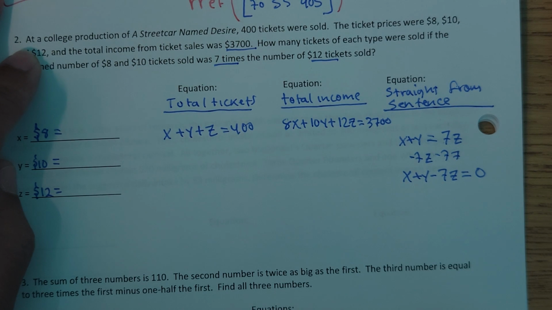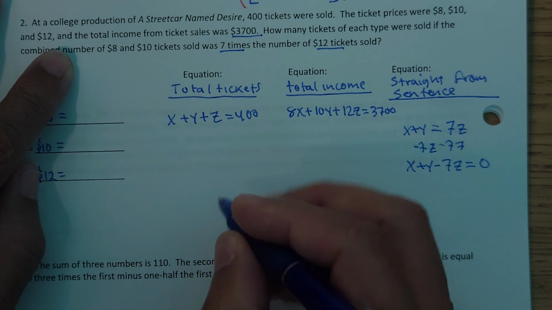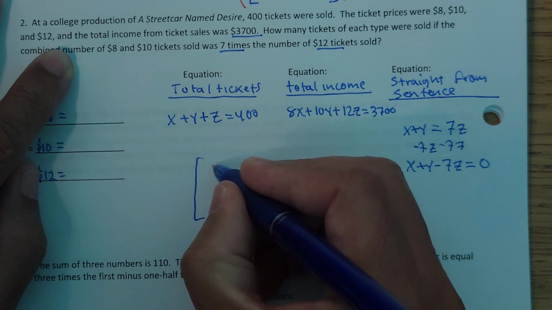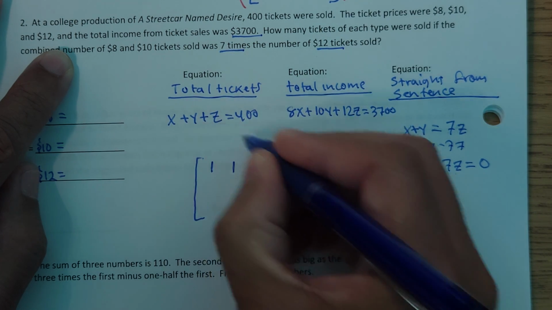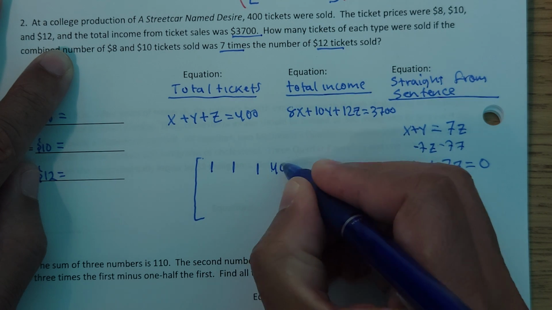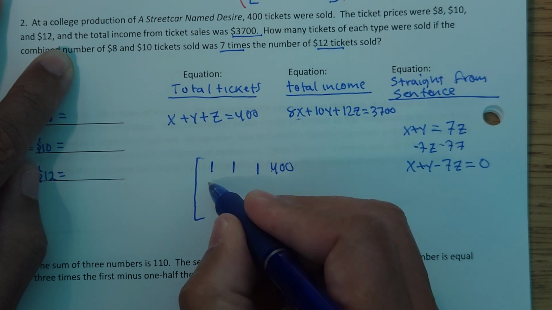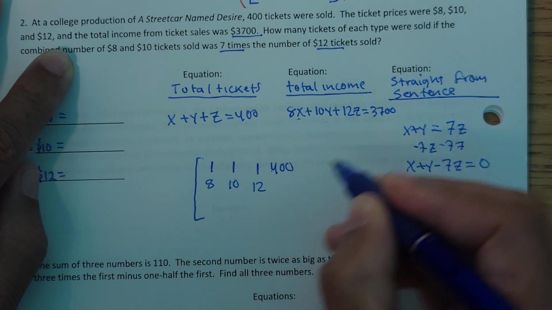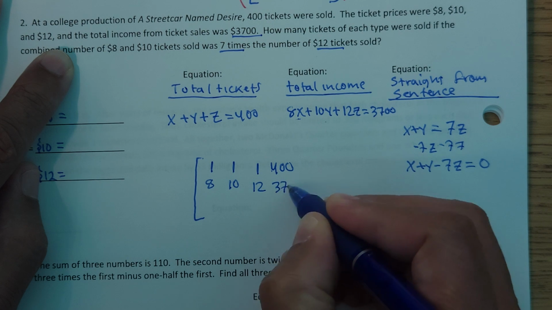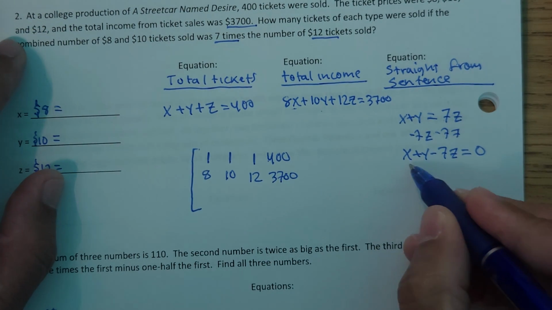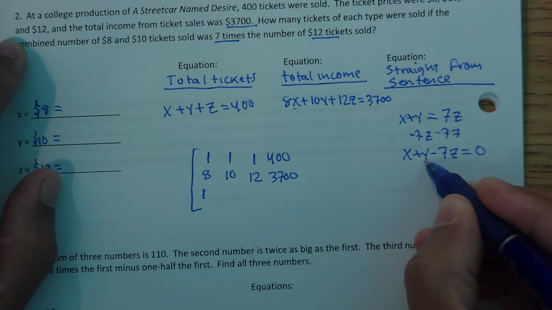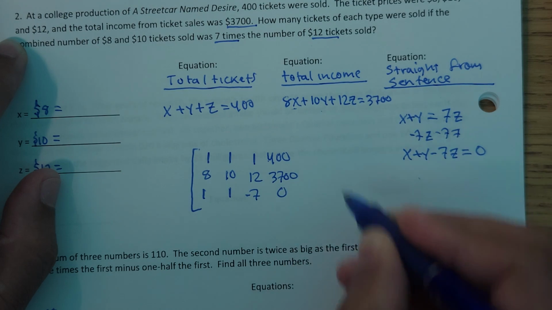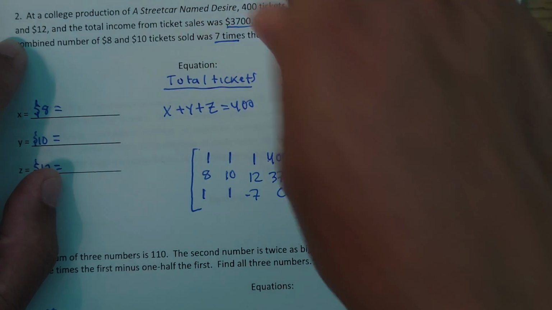And from here, I'm going to use a matrix with the calculator. So then we have the matrix. Coefficient of X is 1, coefficient of Y is 1, coefficient of Z is 1, and the constant is 400. Then coefficient of X is 8, Y is 10, Z is 12, and the constant is 3,700. The last equation, coefficient of X is 1, coefficient of Y is 1, coefficient of Z is -7, and the constant is 0. So there we have the matrix that corresponds to this system.